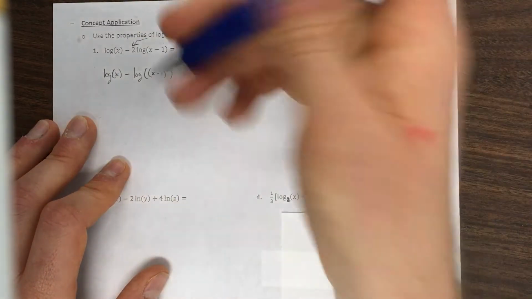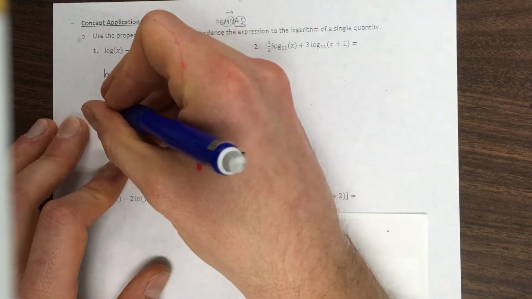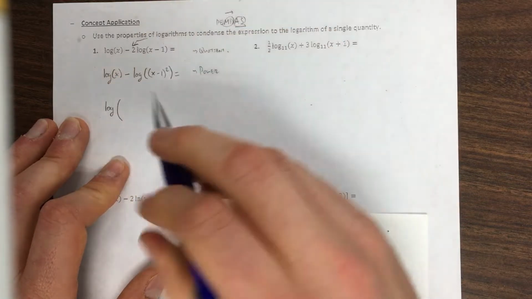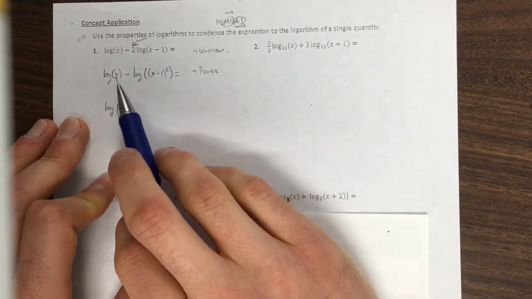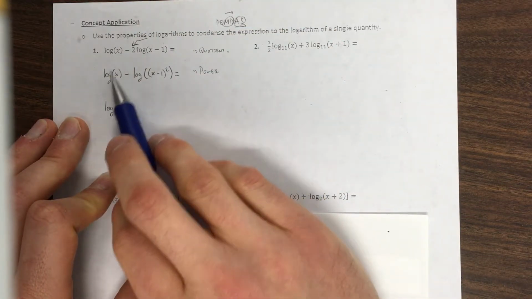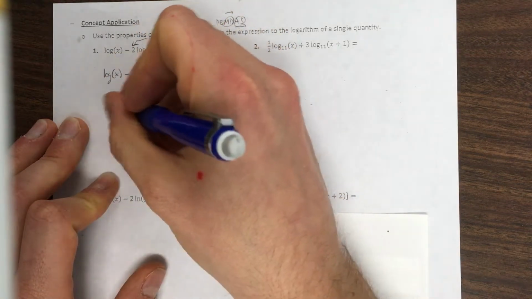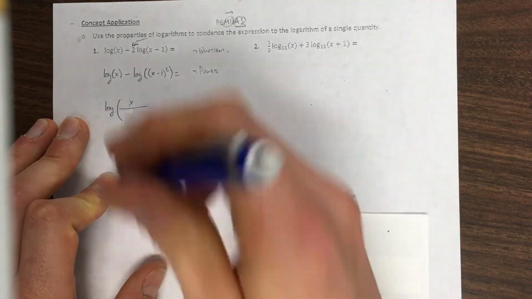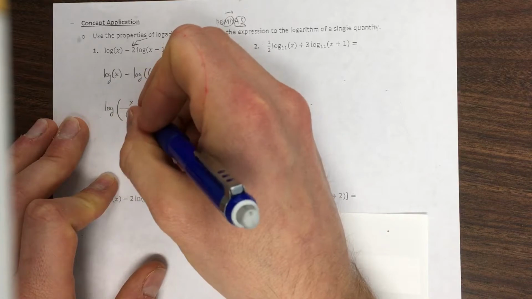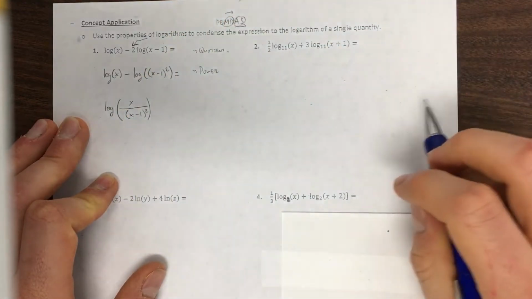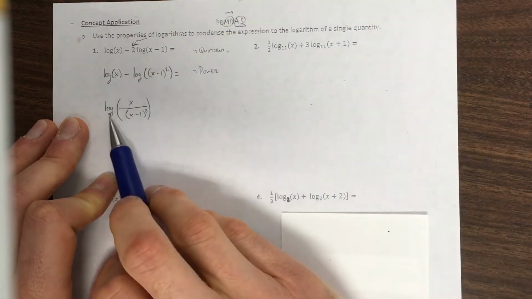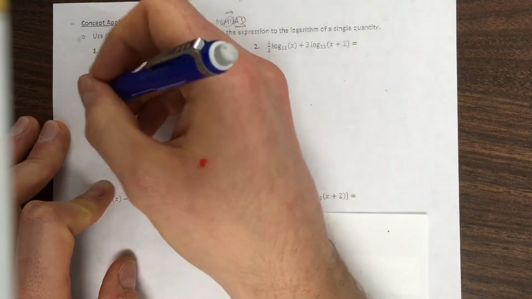And then now we can use the quotient. The quotient property says we can write this as one logarithm, take the quantity that's being represented here, and divide it by the quantity that's being represented here. And now we have the log of one quantity, which is what we wanted.